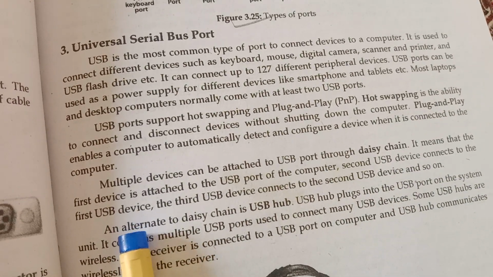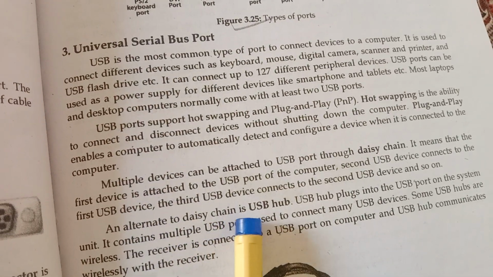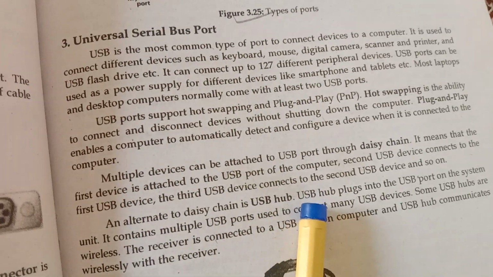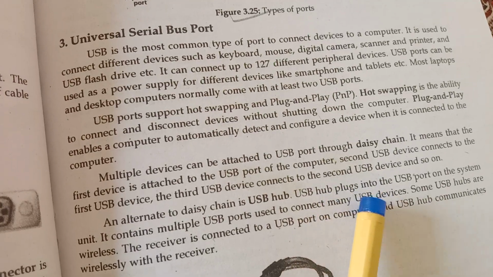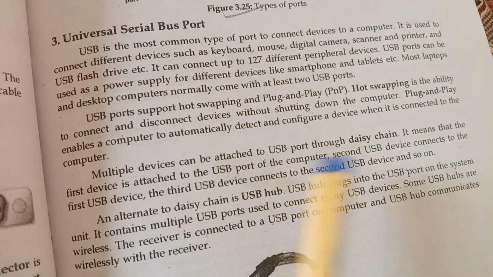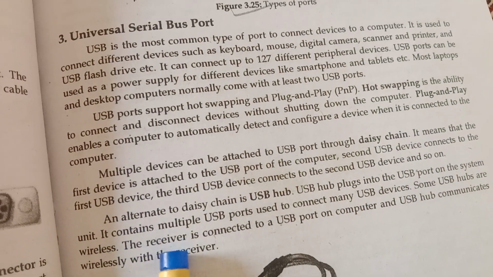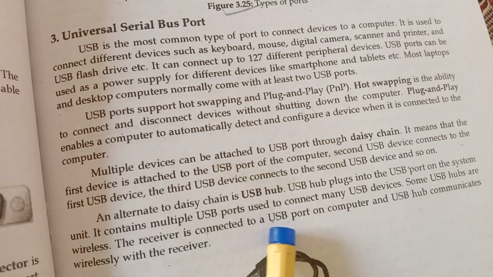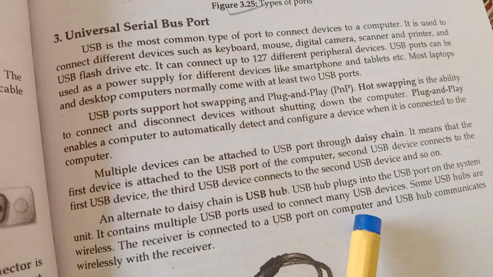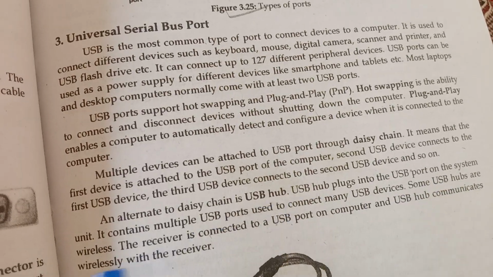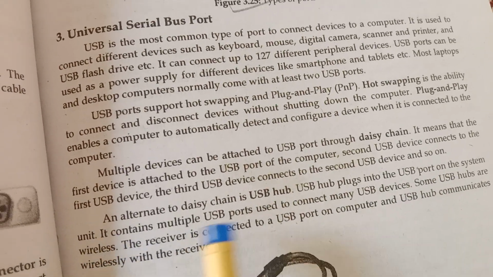An alternative to the chain is USB hubs. A wireless USB receiver plugs into the USB port on the computer, and USB devices communicate wirelessly with the receiver.